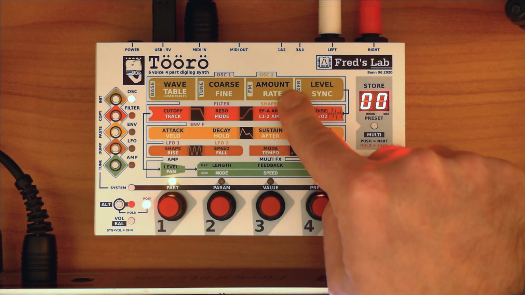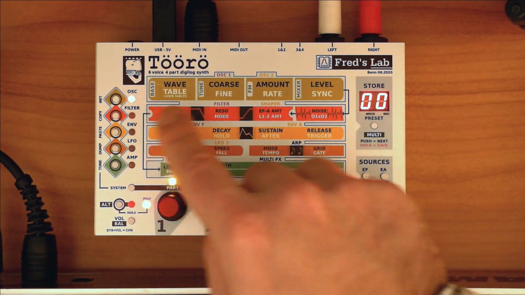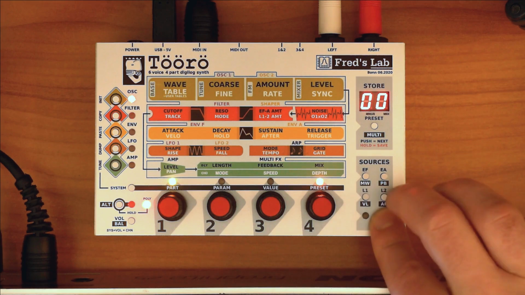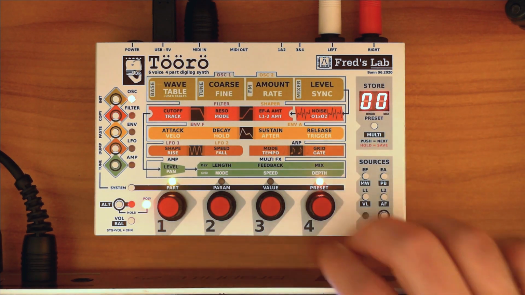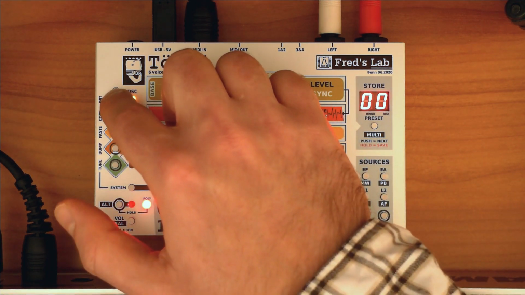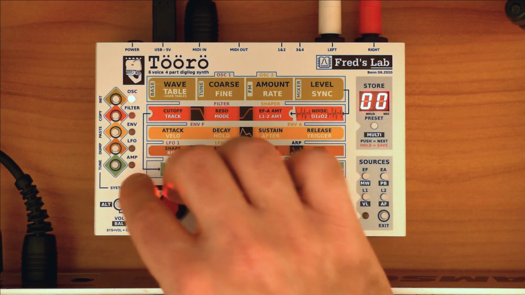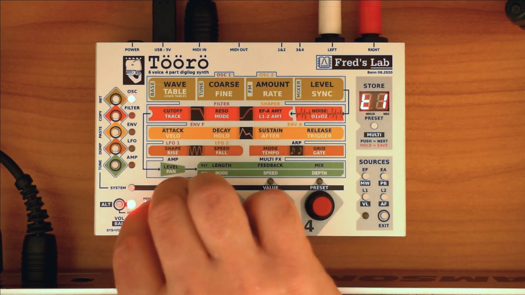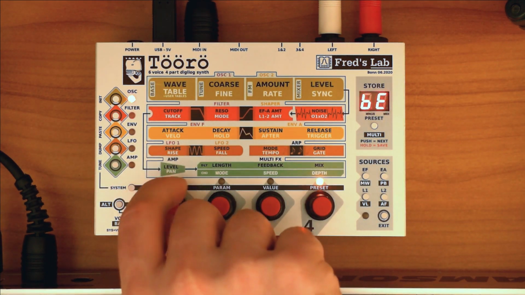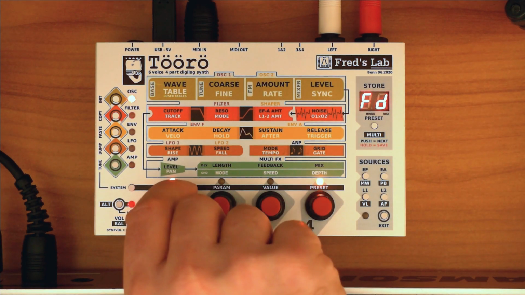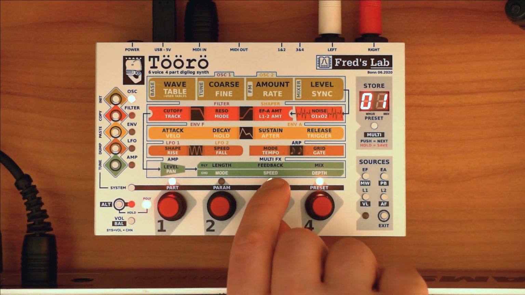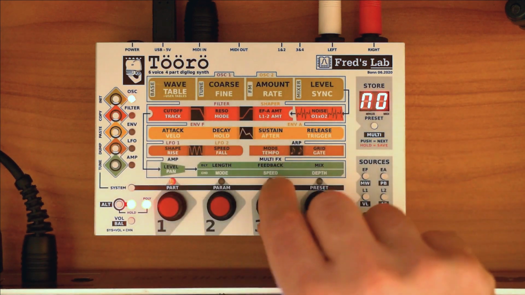Now let's try to use the FM section. For this, I will deactivate all the modulation by using the exit key and the source LFO1 and LFO2. And I will disable the second oscillator. Let's select a table which is simple and a waveform which doesn't contain much harmonics. Now we can adjust the modulation amount and the rate.